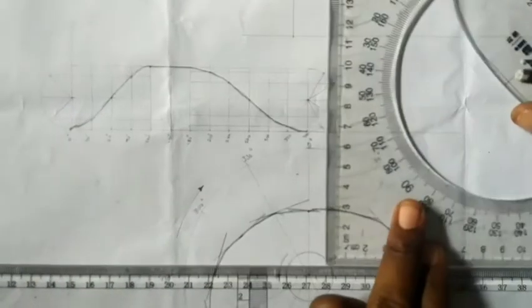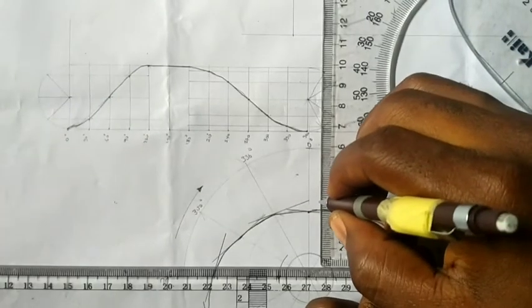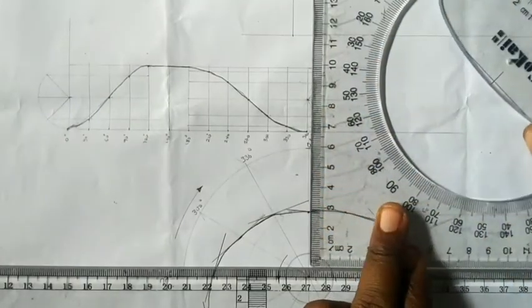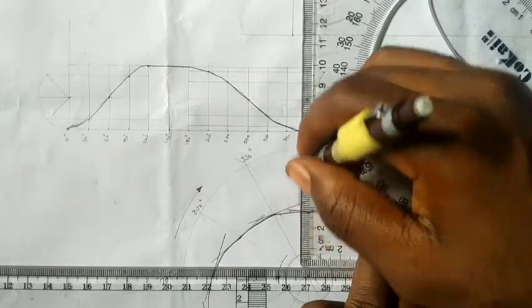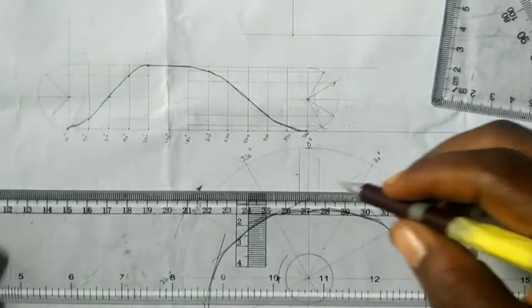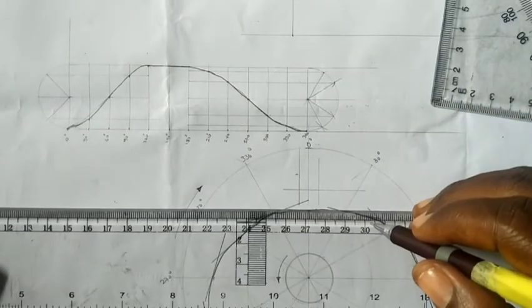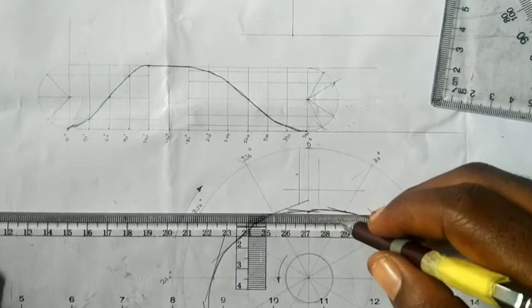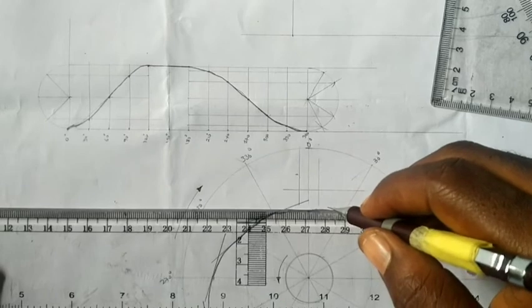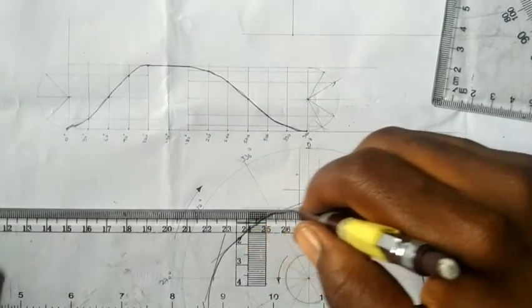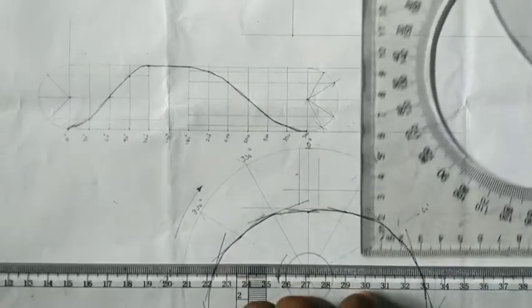Just draw the symbol here to show that it is a knife edge follower, and a plate cam follower.